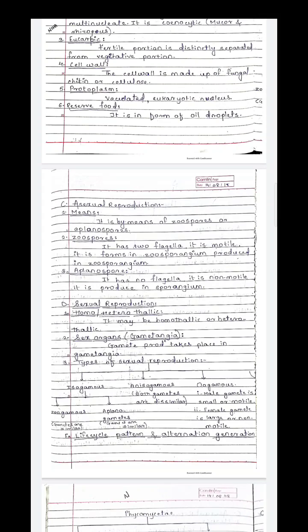reproduction in the phycomycetes group members, they show both asexual and sexual types of reproduction. Asexual reproduction takes place with the help of zoospores and aplanospores. Zoospores are motile structures, they are biflagellate and they form in the zoosporangium. Aplanospores are non-motile, non-flagellated and they are produced in the sporangium. So these are the two main types from which asexual reproduction takes place in the phycomycetes groups.